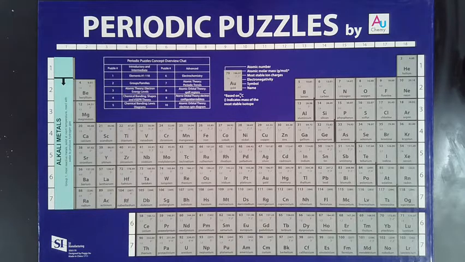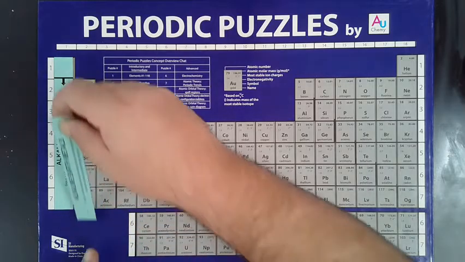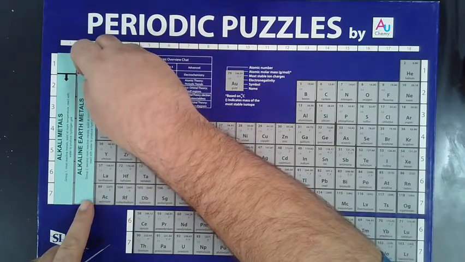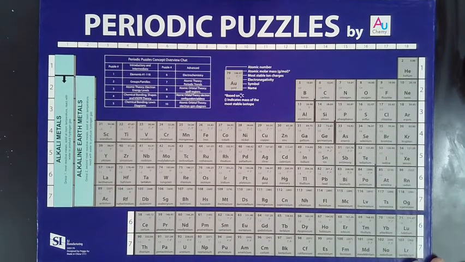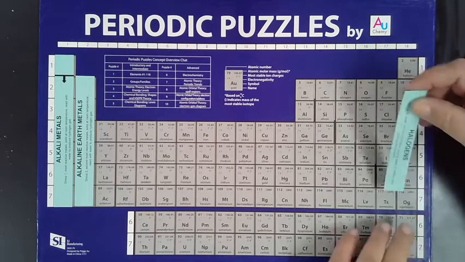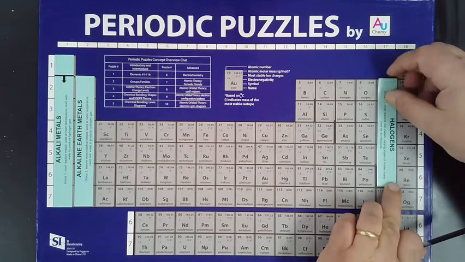Our second family of single valence elements are known as the alkaline earth metals from group 2 or 2A. These metals all have two valence electrons and tend to lose those electrons to form ions with a plus 2 charge. Again, these single valence metals only form one type of ion. They all form ions with a plus 2 charge.